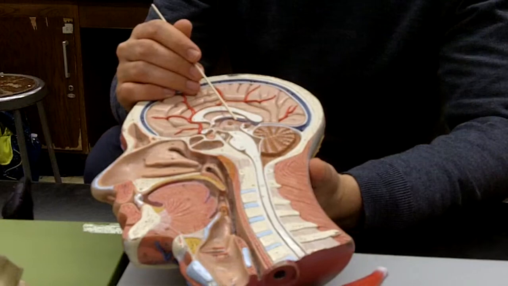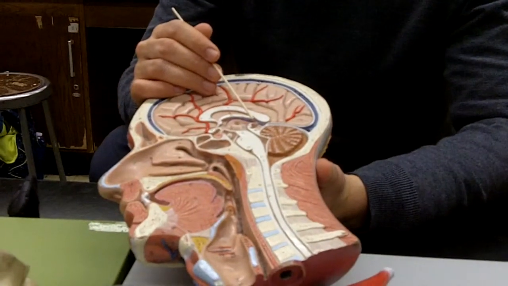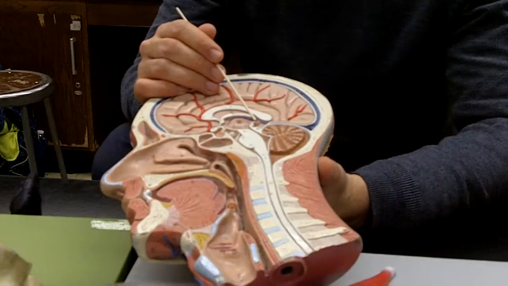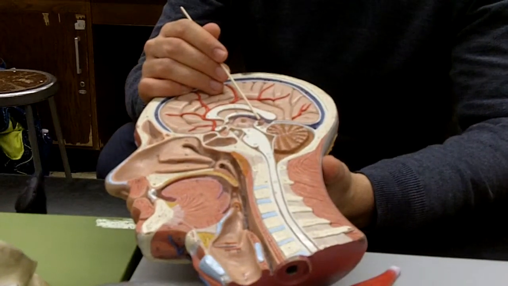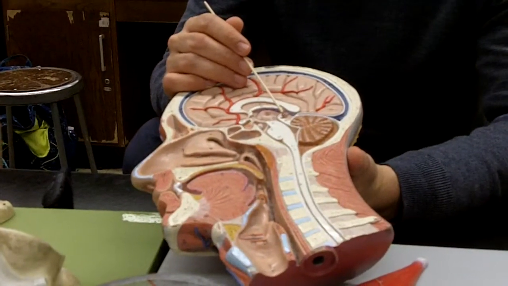Is this called the epithalamus? Yes. Is it called the epithalamus? Yes. Is this called the pineal gland? Yes. Are you sure it's called the pineal gland? Yes. Are you positive? Yes. Are you extra positive it's called the pineal gland? Yes. So what's it called? Pineal gland.